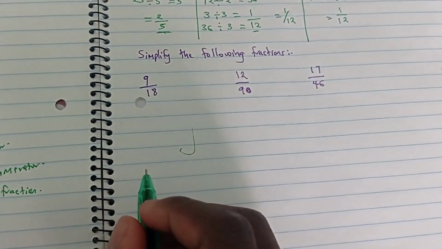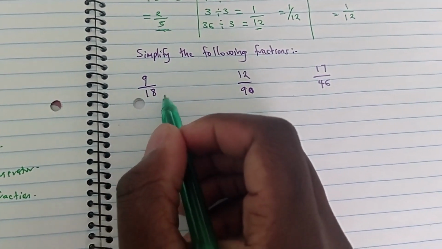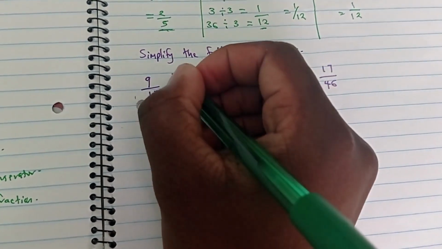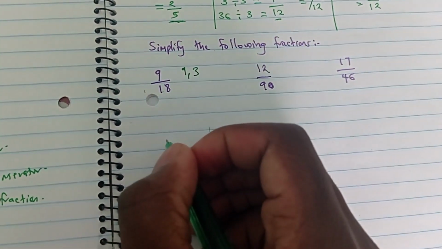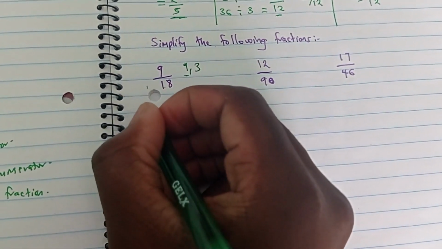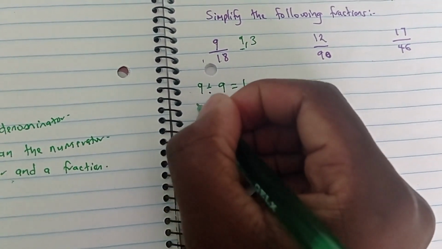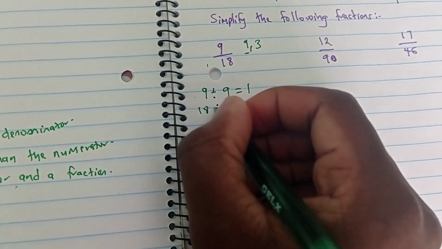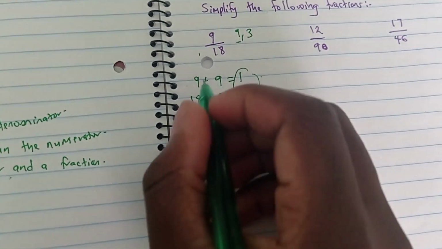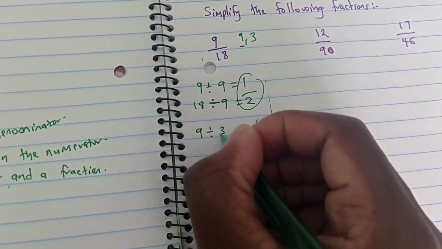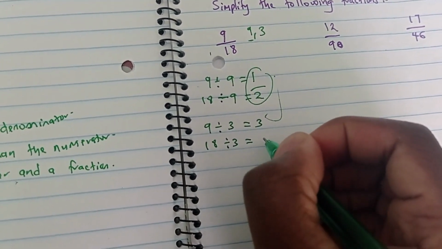So we start with 9 over 18. To simplify it, you find a number that can divide both 9 and 18. And what number can do that? Number 9 can do that. What other number? Number 3 can also do that. So using number 9, we divide 9 by 9, you'll get 1. Then 18 divided by 9, you'll get 2. It's 1 over 2, this one answer. Or using 3, 9 divided by 3, you'll get 3. 18 divided by 3, you'll get 6.